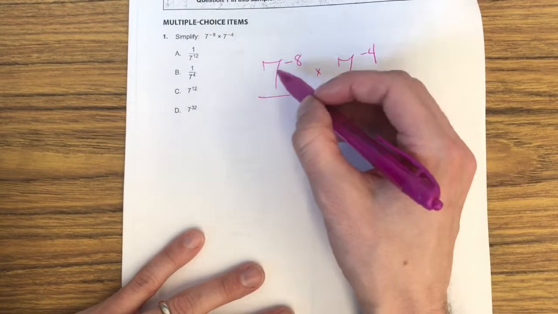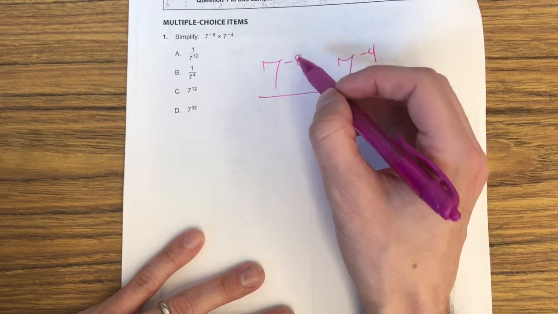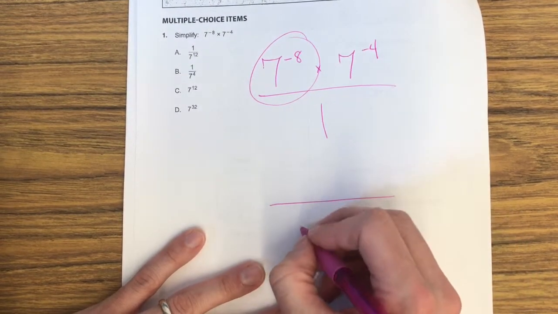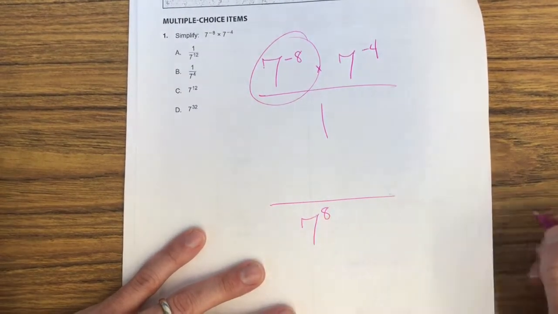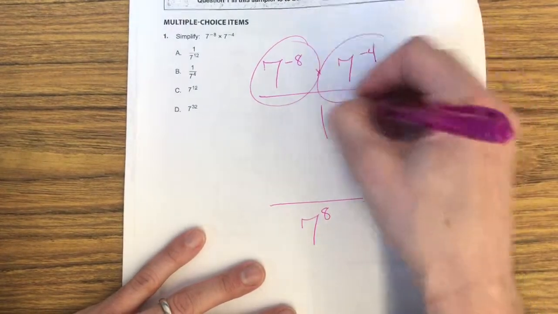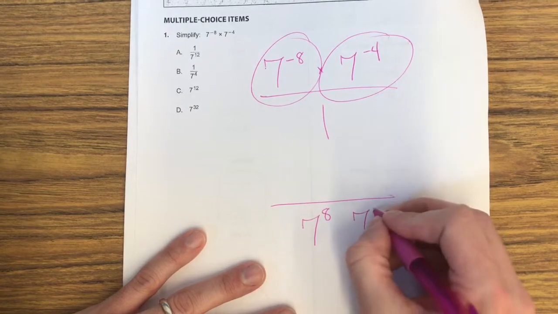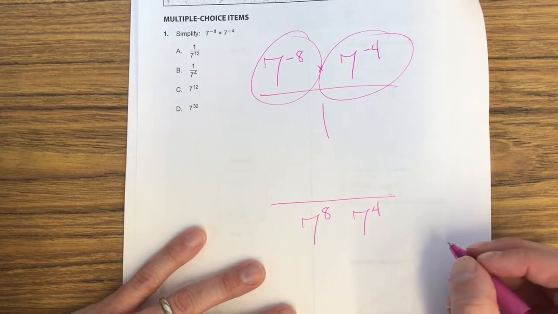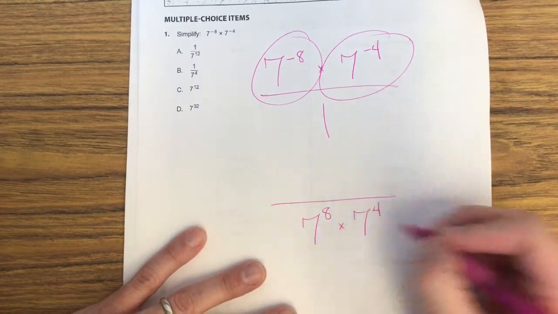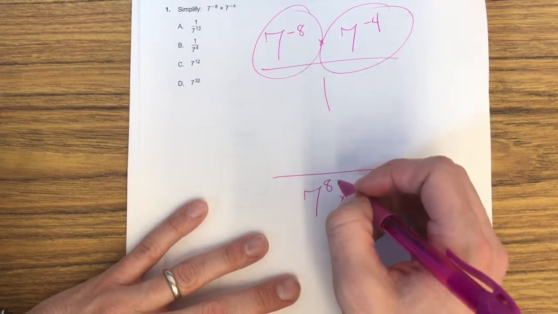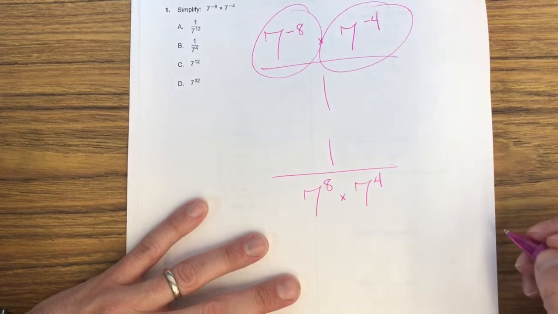Now, I have 7 attached to a negative exponent of negative 8. So this is going to move to the bottom of the fraction bar and become 7 to the positive 8. This 7 to the negative 4 also is going to move to the bottom of the fraction bar and become 7 to the positive 4, and it's being multiplied like it was in the numerator. If I'm left with nothing up top, I have a 1 there. Okay?